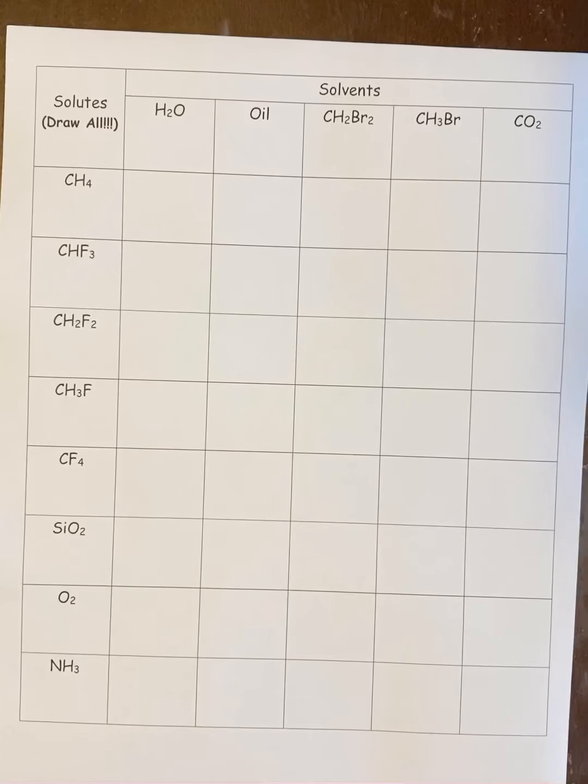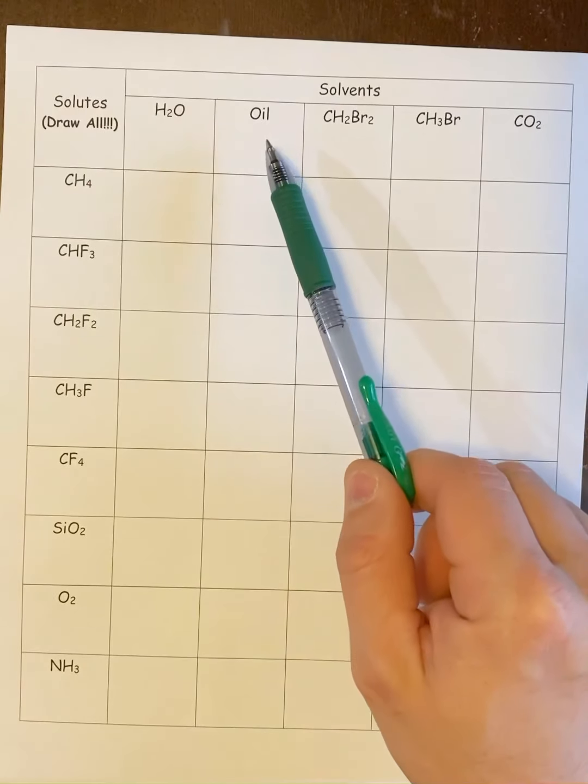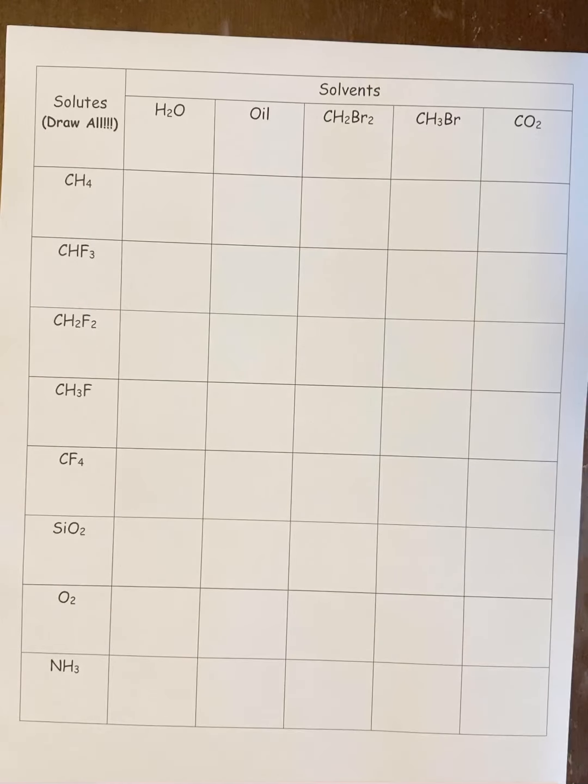Again, the check pattern on the back is going to be different from the front because the solvents are not the same solvents. Water's still water, oil's still oil, but the remaining three are different. But within this page, the check patterns will be the same. The polar things will have the same stuff checked off, and the nonpolar things will have all the same stuff checked off, and there will be no overlap between the two.